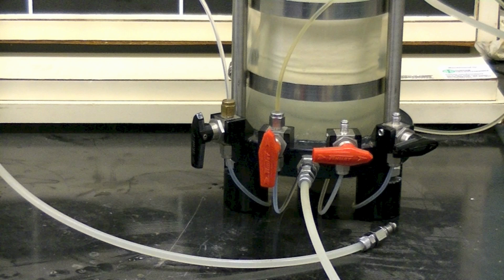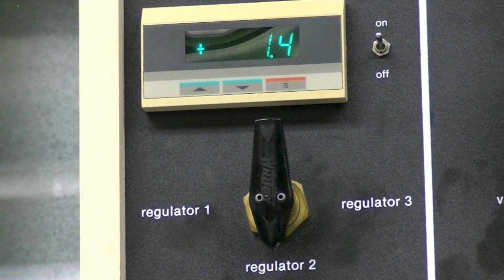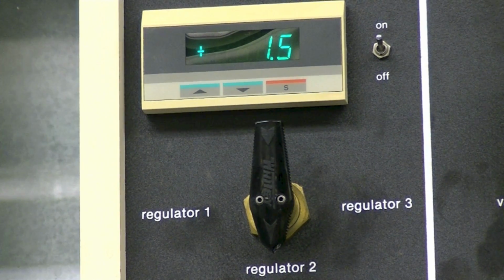Once the saturation period has ended, we will next apply a confining stress to the cell body. Plug the hose from regulator 2, the pressure regulator, into the main inlet between the pairs of nozzles as shown. Then turn the master regulator knob to the desired confining stress. As shown, the cell pressure is increased to 1.5 psi.